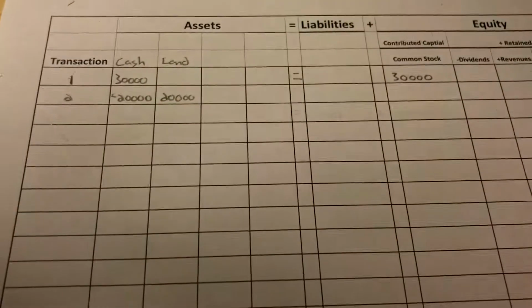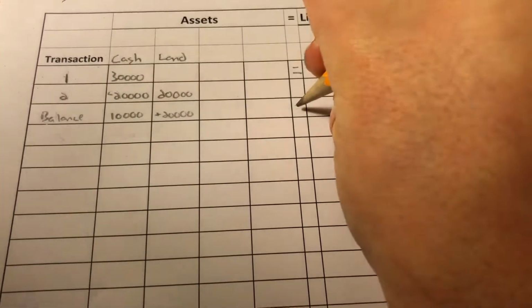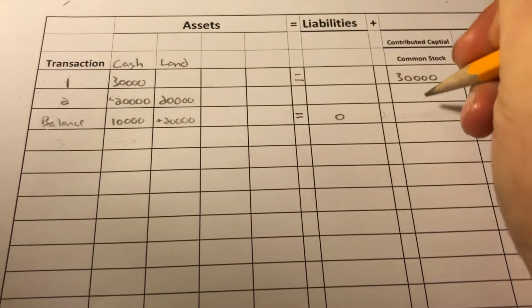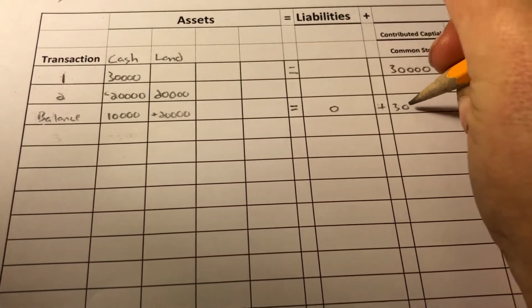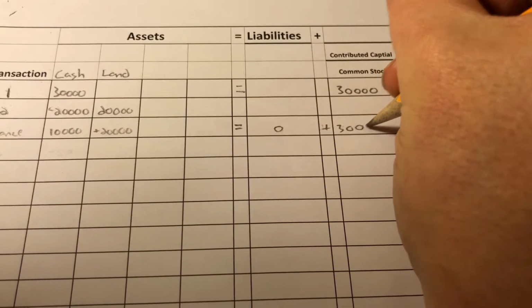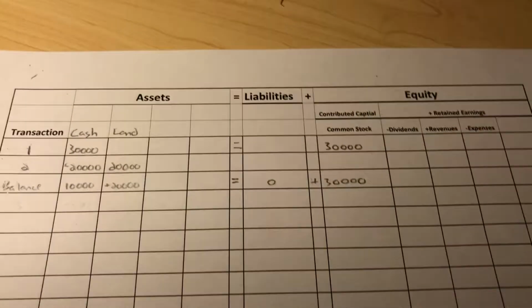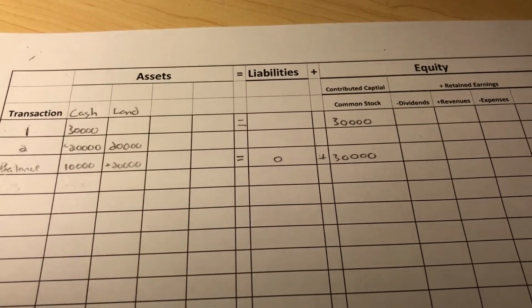We're going to use $20,000, so that's going down, to purchase land. That's going up $20,000. Let's write our balance as it stands now. Cash is $10,000 plus $20,000 for land. That's going to equal 0 on our liability side, plus $30,000 for equity. So we're right back to $30,000 equals $30,000.